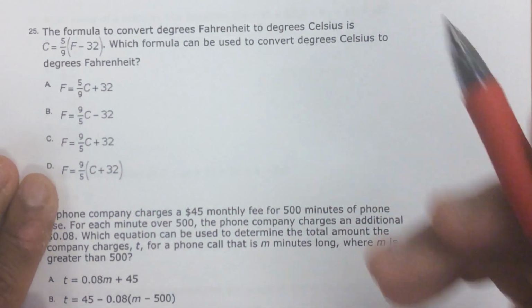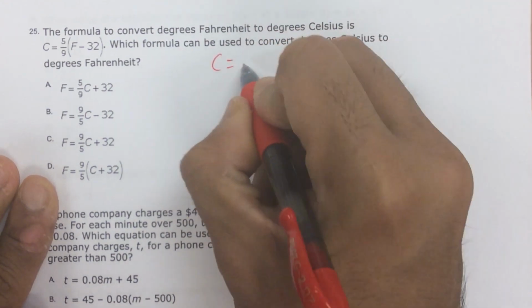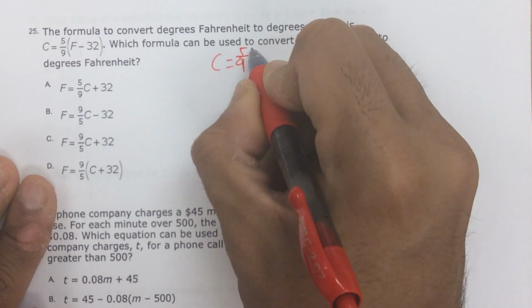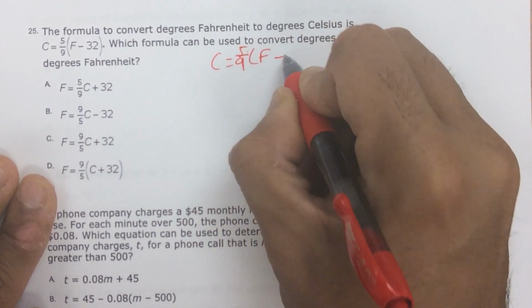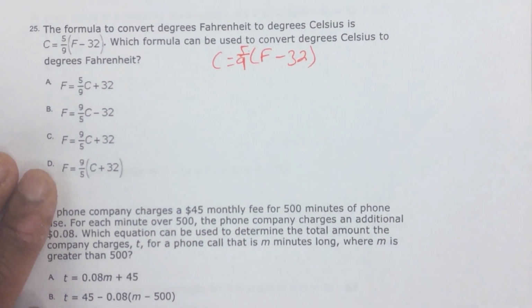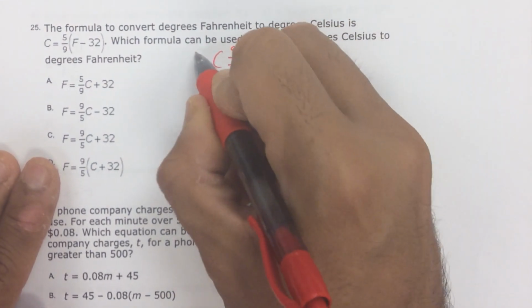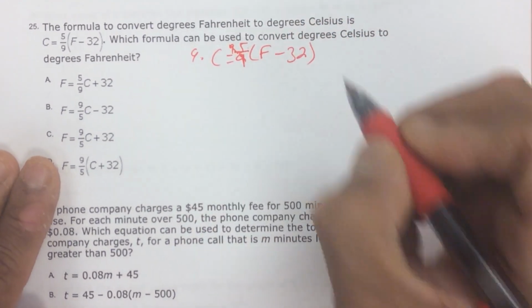Okay, number 25 is a literal equation. So what I'm going to do is start off by rewriting the problem down here so I can have some space. Now, we're solving for f, obviously. So first thing I need to do is get rid of the fraction. So times 9 to both sides. So this gets rid of the fraction.